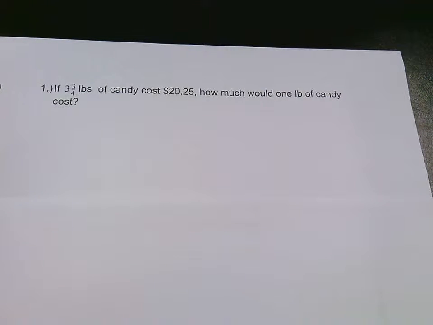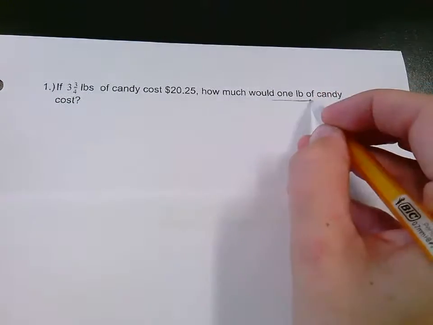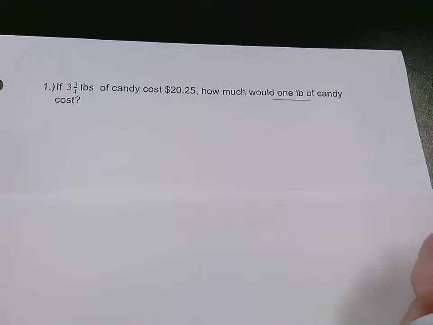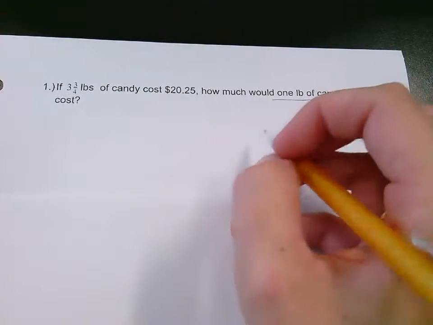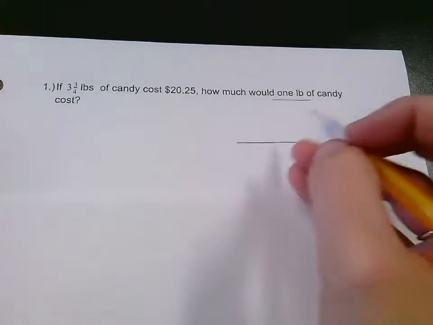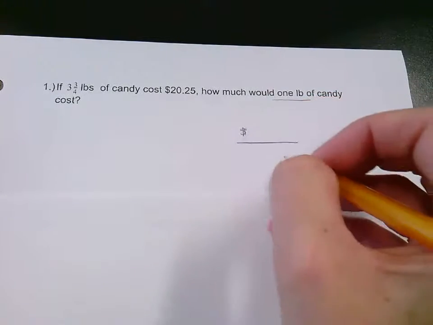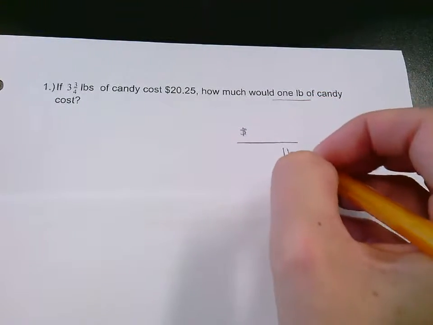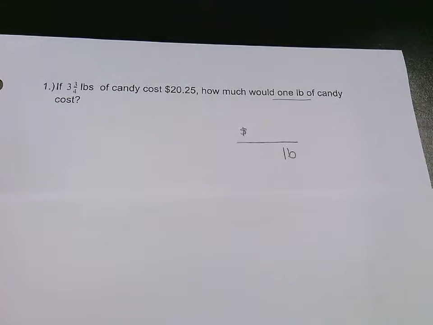So first we have to think about the first step that we would do in this scenario, and that would be we would have to write a rate. Now, when we write a rate, we look at the units first. So it wants to know how much 1 pound of candy will cost. So when I do my labels, I want you to set up your labels as how much money for 1 pound. Once we have our labels, we can go ahead and match the numbers that go with those labels.